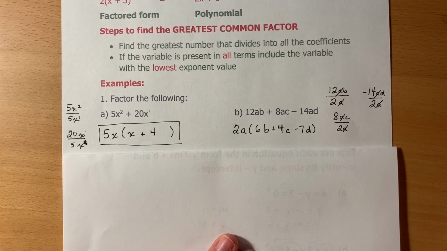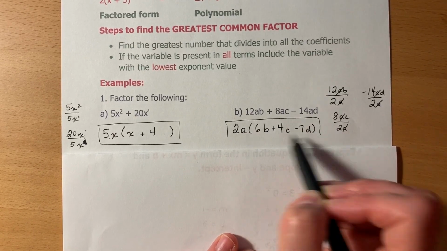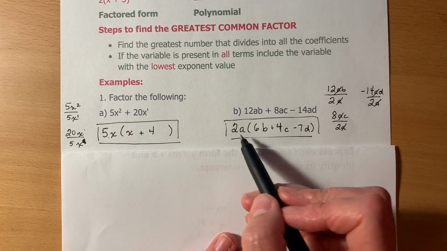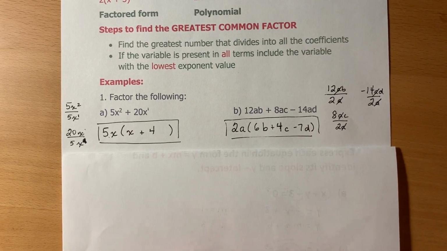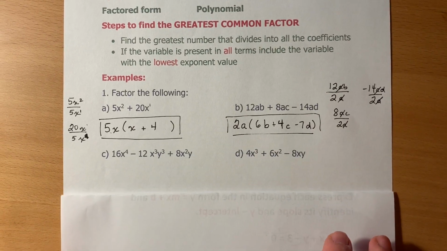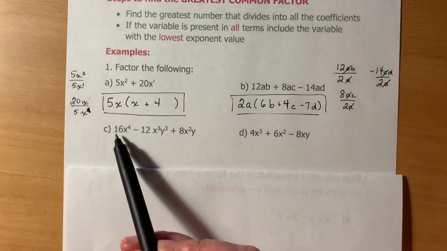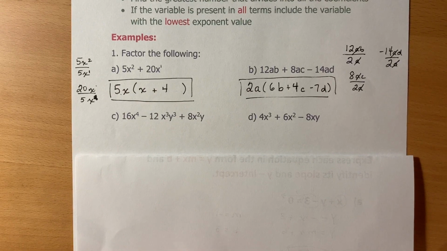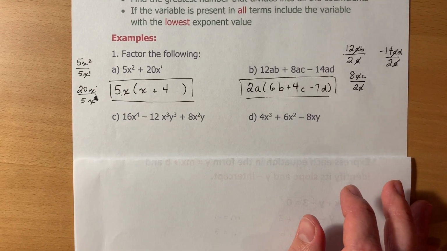And that's it. You can always check to see that you're right by expanding it, which is the opposite of factoring. Expanding meaning that you multiply. Okay, so let's look at a couple more. Do the same idea. 16, 12, and 8. The largest number that goes into all of them is 4.